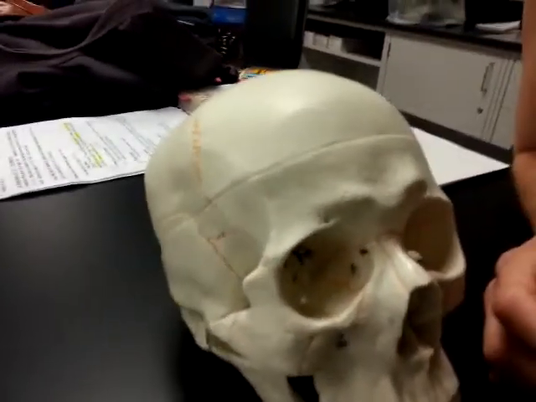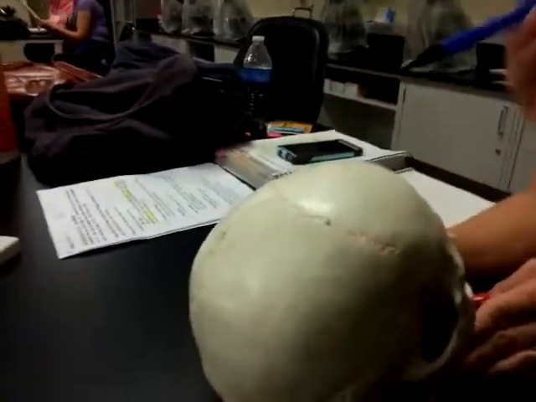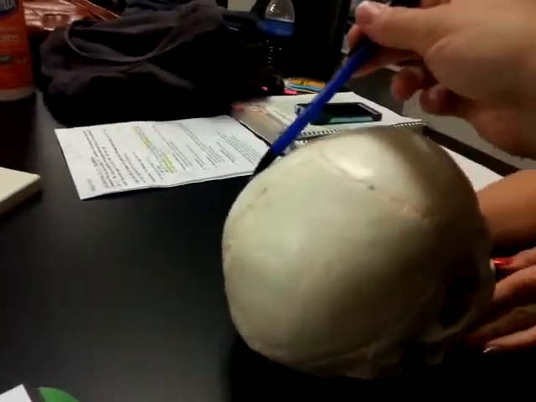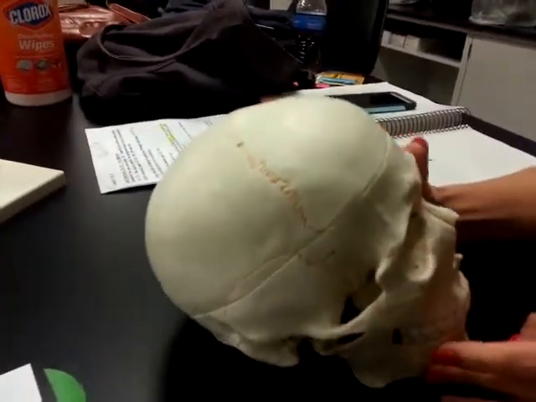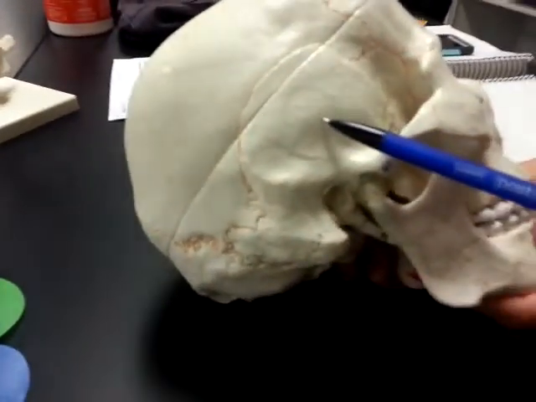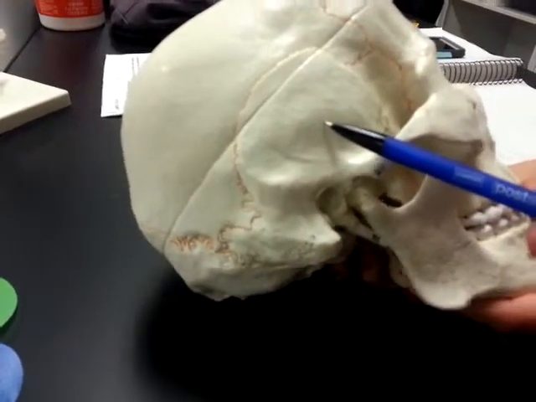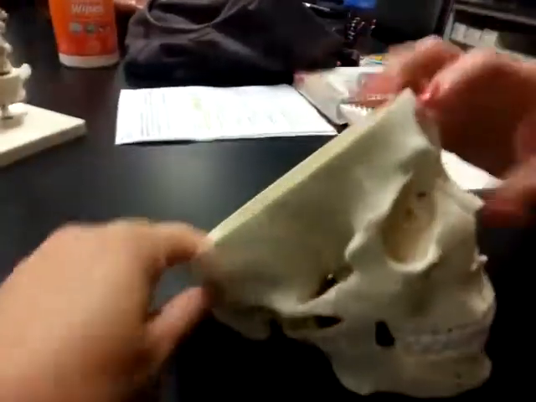Okay. So we got the skull bones here, and we see here the parietal, which is going to be here and here. The next is the frontal, which is located obviously in the front. The next on the list is the temporal, which is going to be located here on the side. Next on the list, underneath, is the sphenoid.